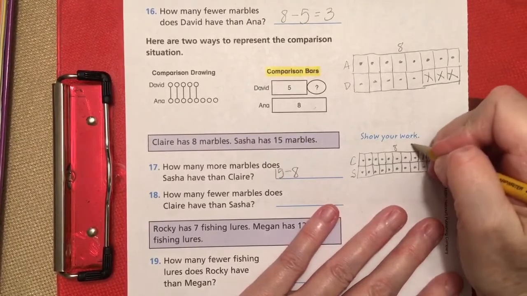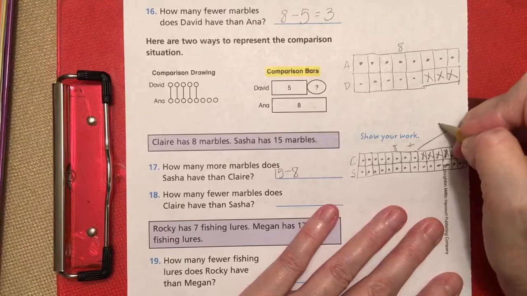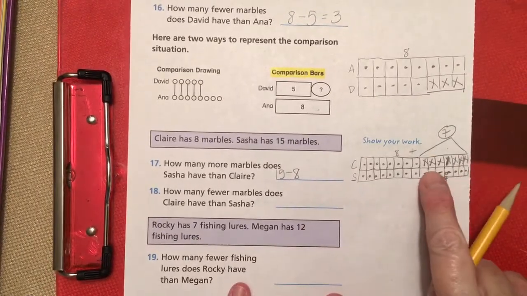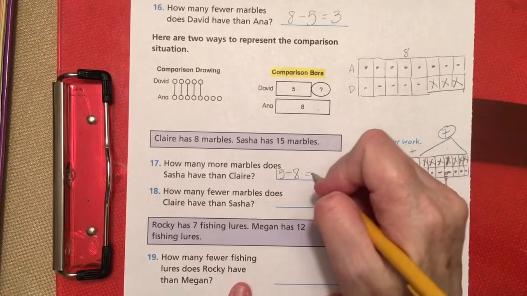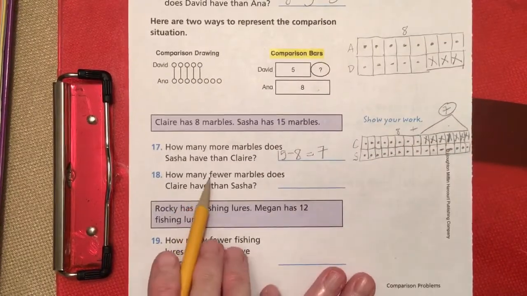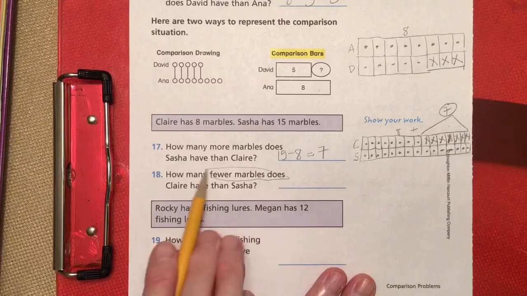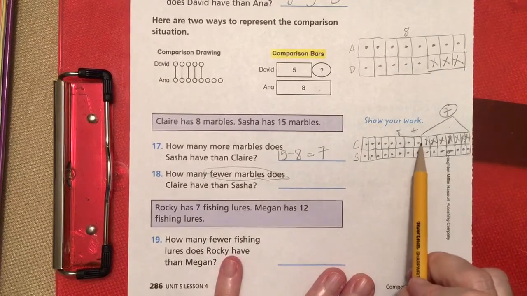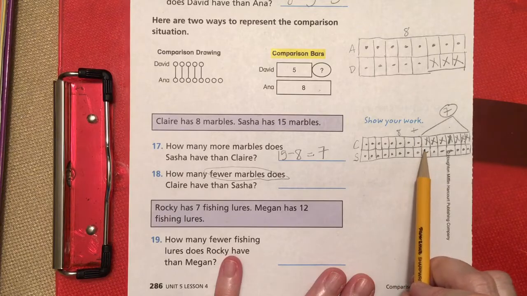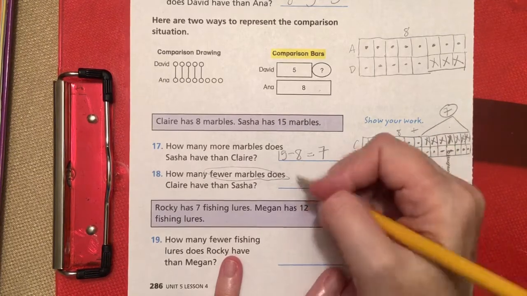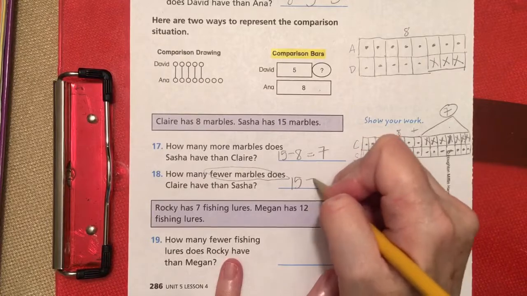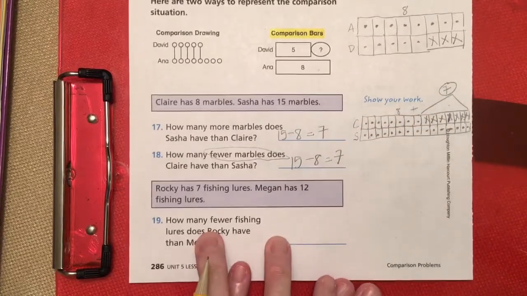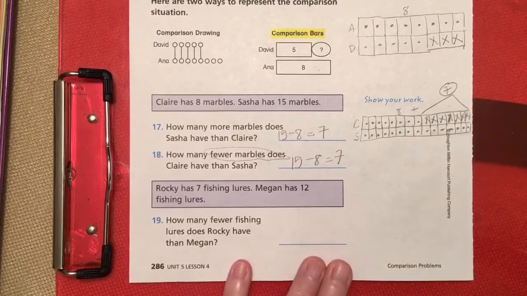So 8 plus that is 7. Okay, so she has 7 more. How many fewer marbles does Claire have than Sasha? How many fewer does she have? Same answer, guys, 7. She has 7 less, okay? 7 fewer than Sasha does.